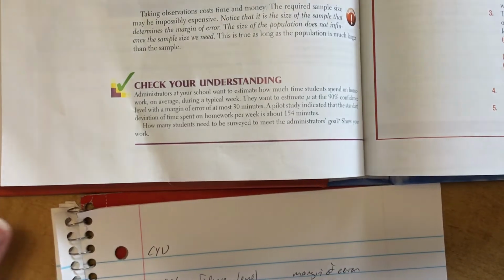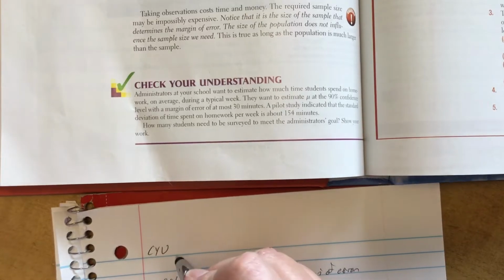Okay, guys, let's do the last Check Your Understanding for Chapter 8. It's on page 524.